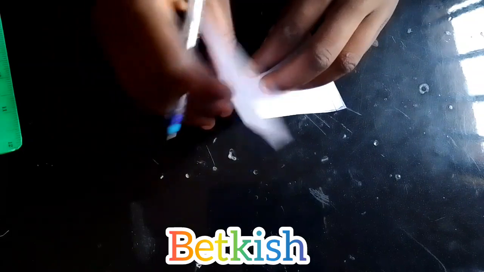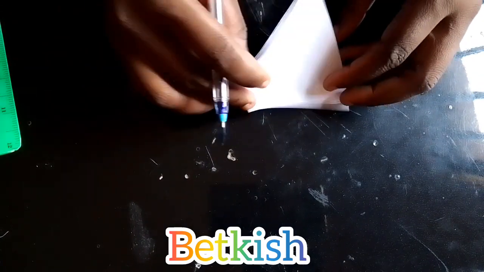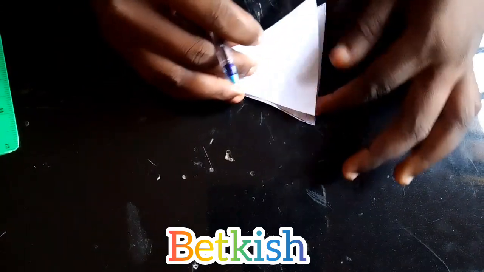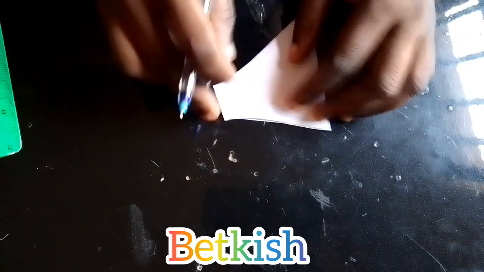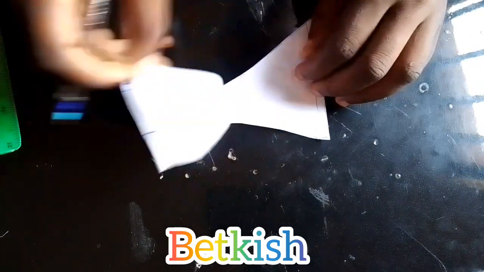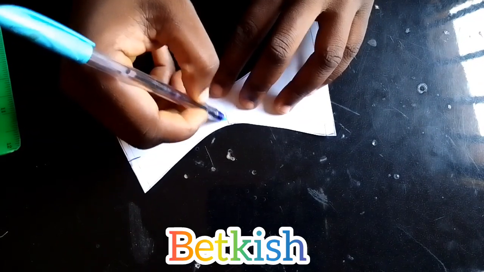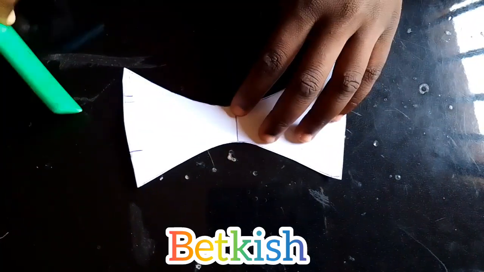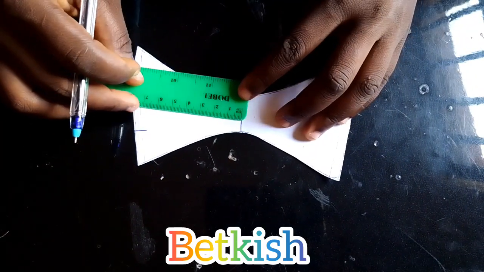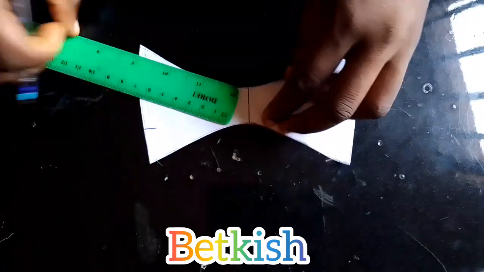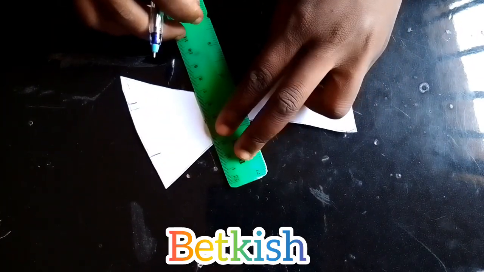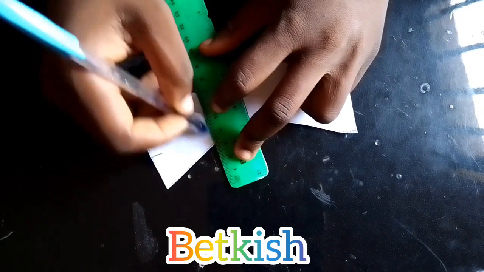Now we are going to be folding over this pattern this way, just to find the middle of what we are creating. And here is the middle of the pattern actually. So this is how the middle is. From this point down I'm going to be measuring 3 centimeter. This is my 3 centimeter, and I'll be drawing another line just to attach this part to it.